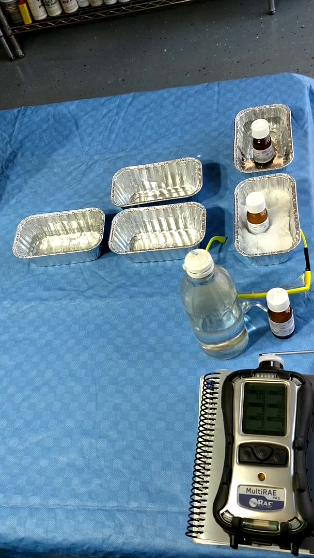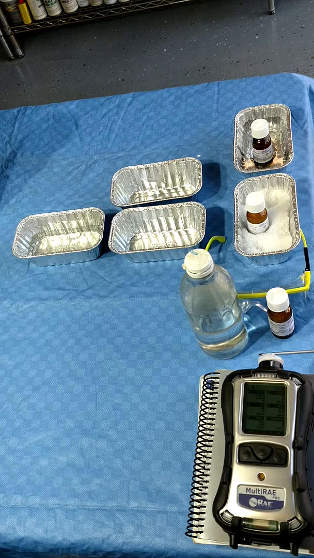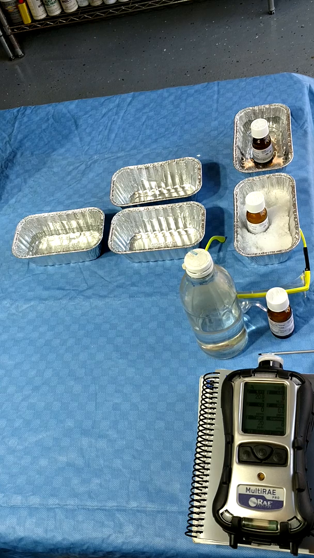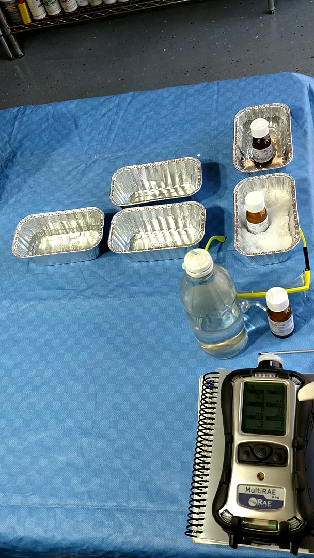In this short video, we're going to go over the use and applications of the onboard chemical library in the Multi-Rae Pro. We'll also see the different responses we get on the Pro when testing chemicals of different relative strengths. The Multi-Rae Pro has an extensive library of chemicals, over 200 for the PID sensor and over 50 for the LEL sensor.